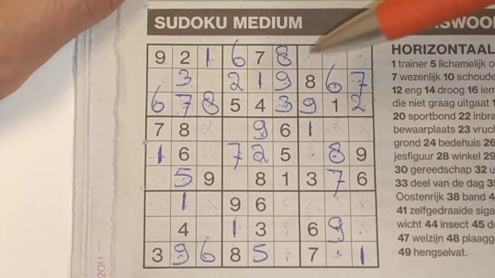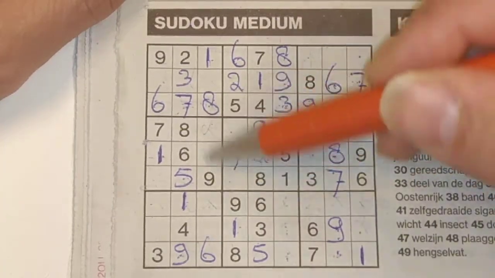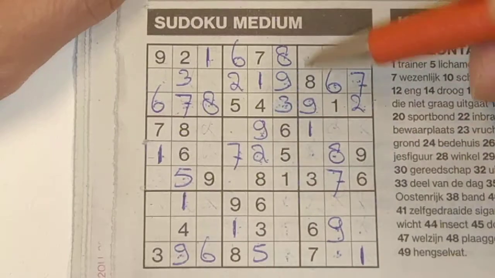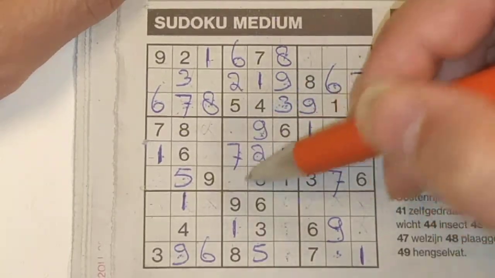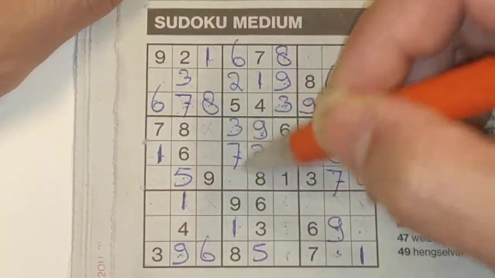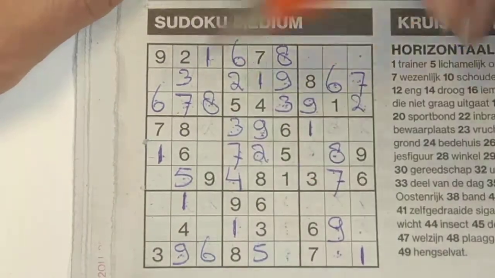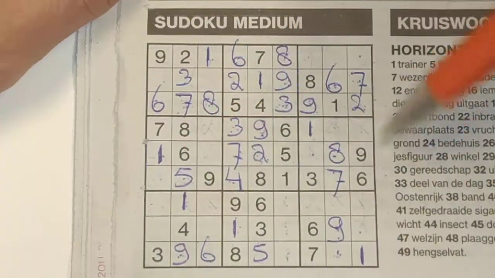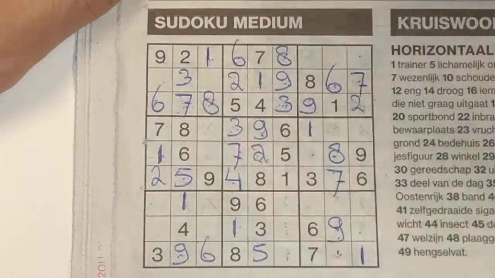Then 2 numbers left in this big square for the numbers 3 and 4. We have a 3 here, so no 3 here. 3 should be there, and the 4 goes here. 1 number left in this row for the number 2.